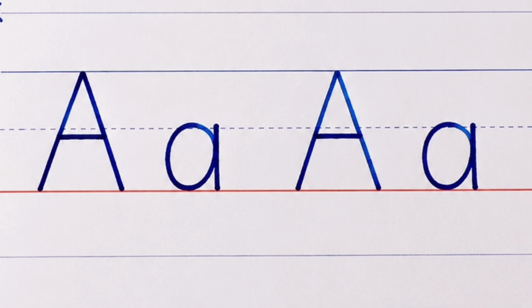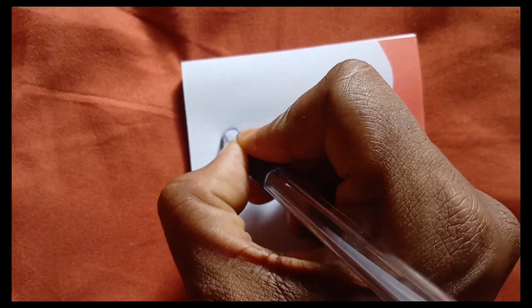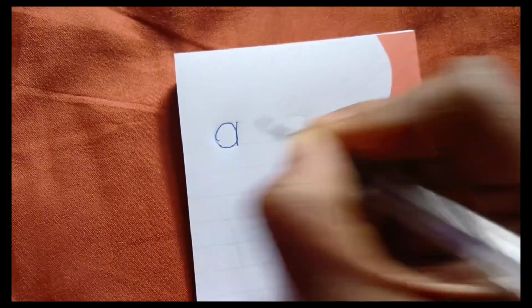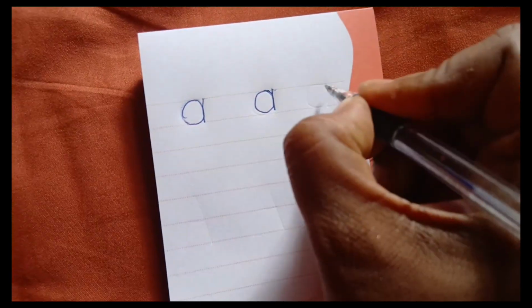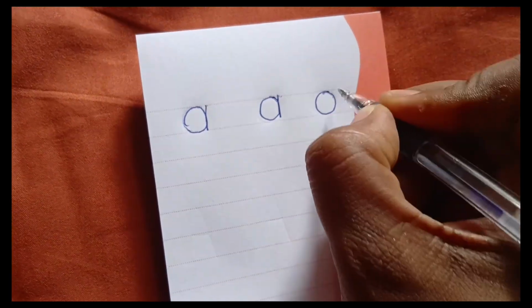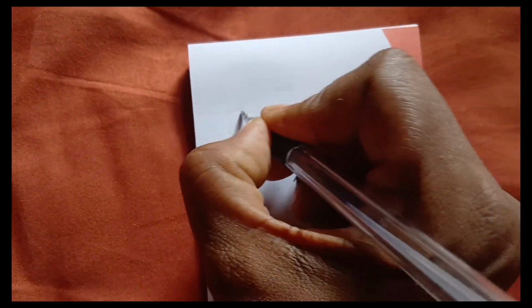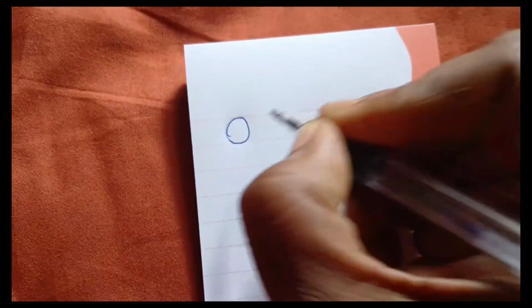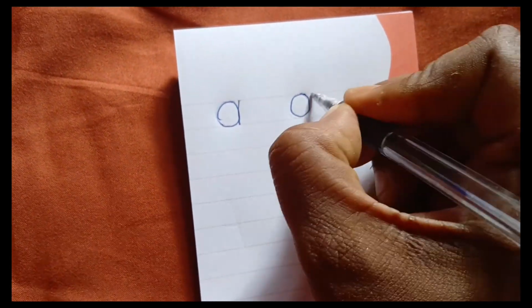Writing the letter A. Are you ready? Let's go. So, when we write our letters, we want them to sit on the line. For common A, nice and round like a dumpling, cut it on the side, and we're going to be writing 3 of those letter A's, common letter A's, or lowercase letter A.